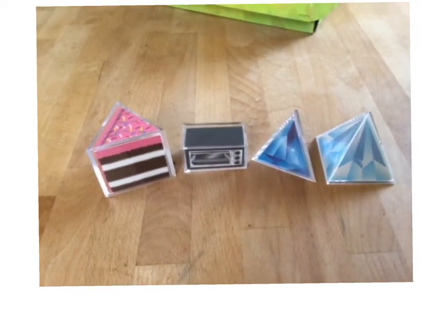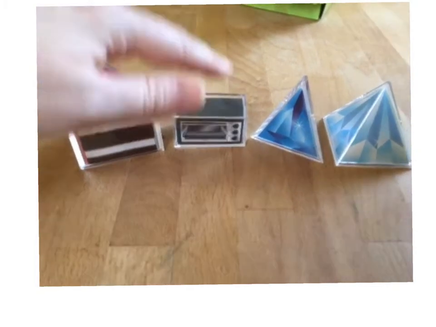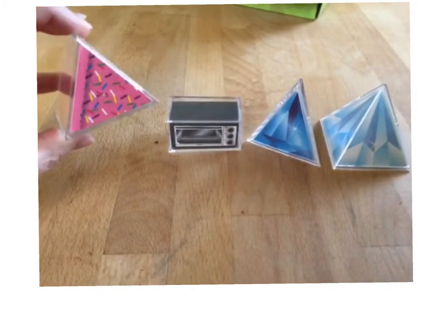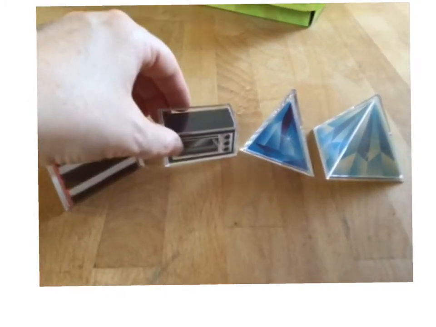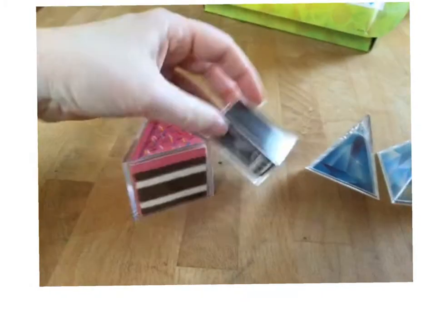All right, so today we need to identify the difference between prisms and pyramids. These two are prisms. That's because there's two bases. There's two that are equivalent. There's that triangle and that triangle. There could be this rectangle and that rectangle on the other side.